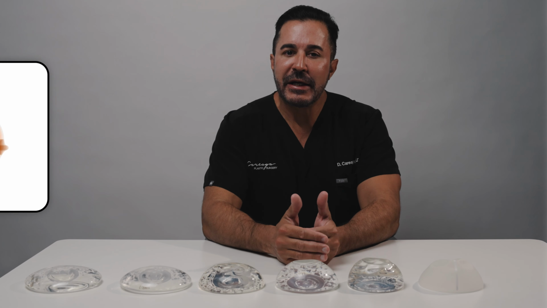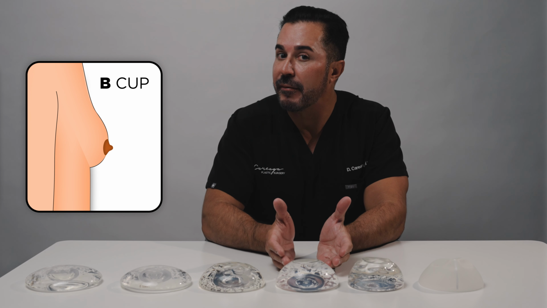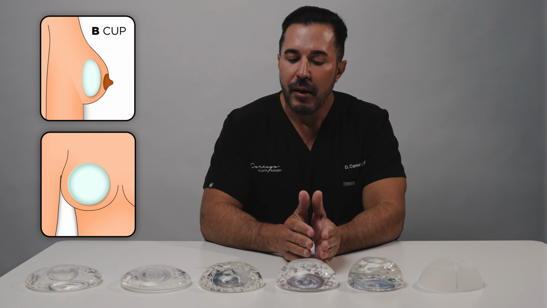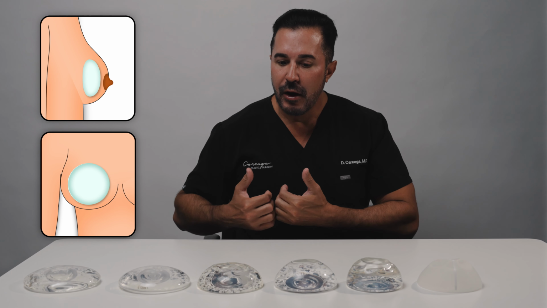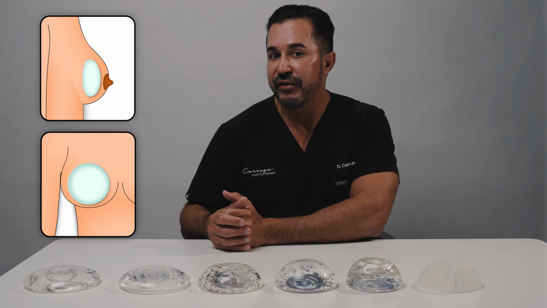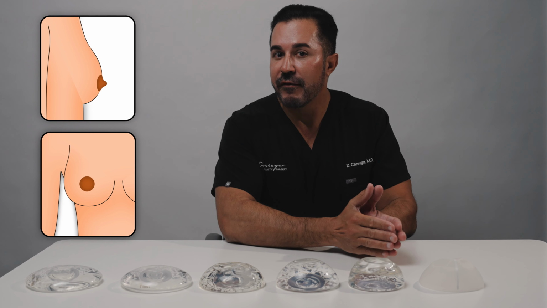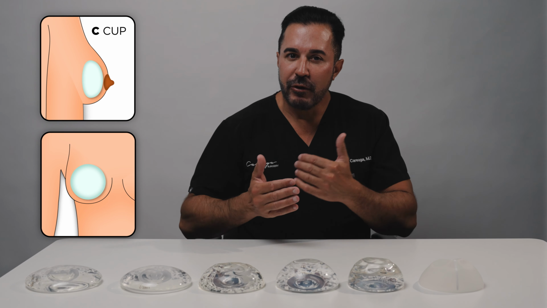So if the patient, say perhaps, is an A cup and wants to go up to a B cup, so not too much, I would choose a moderate profile implant because I want it to be wide enough that it fills the entire breast without giving her too much projection to perhaps take her up into a C cup.